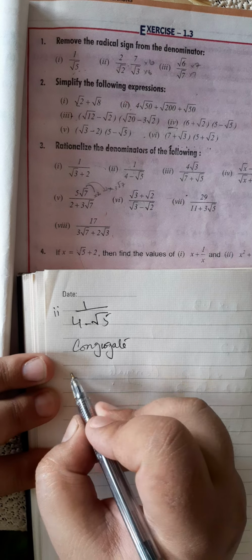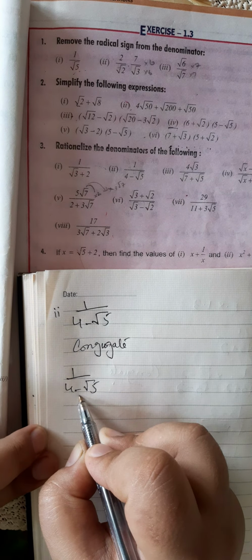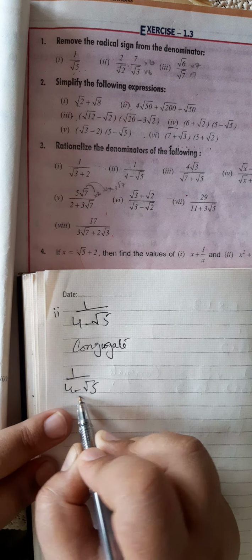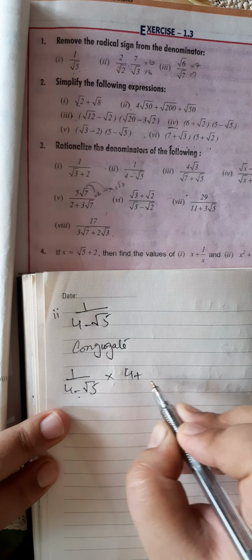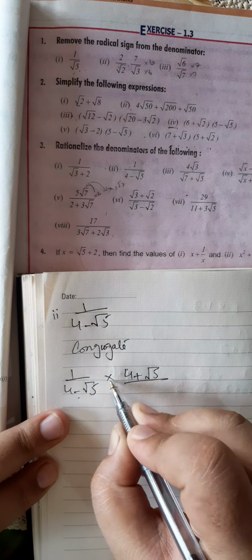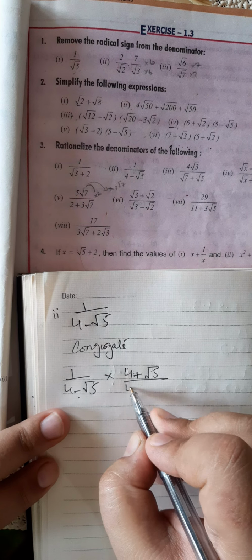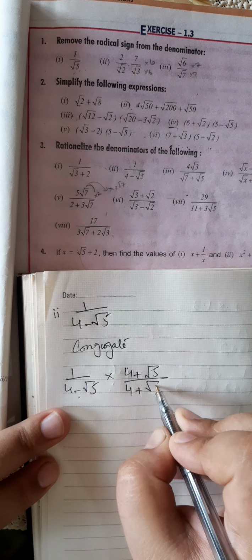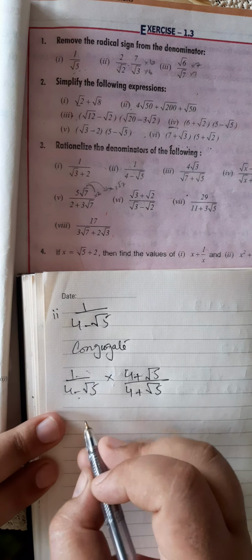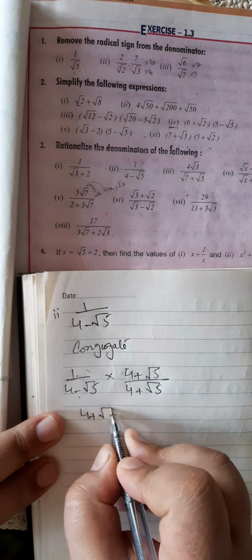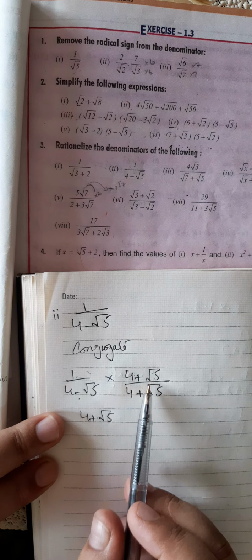Taking the conjugate of 1 by 4 minus under root 5, we just change the sign, that is 4 plus under root 5, and we multiply with the conjugate and divide by it, 4 plus under root 5. Whenever we multiply any expression with 1, we get the same expression, 4 plus under root 5.